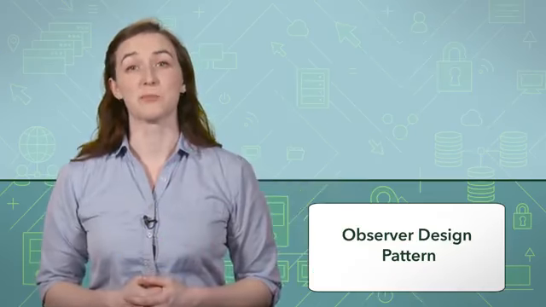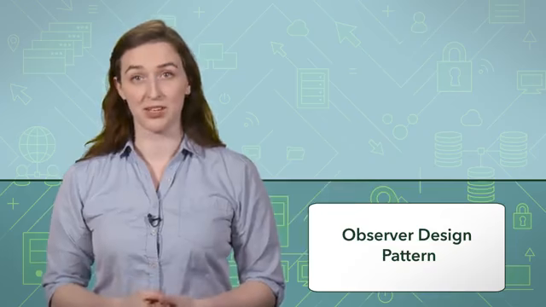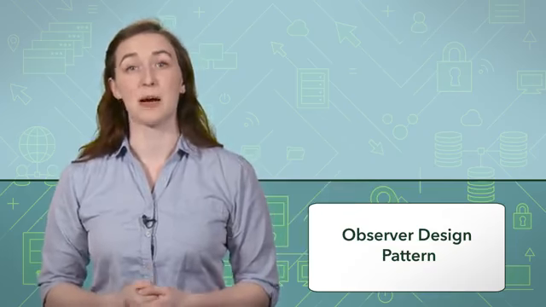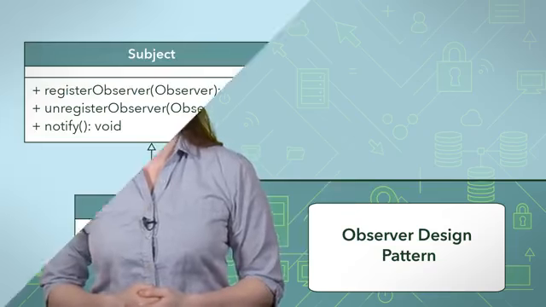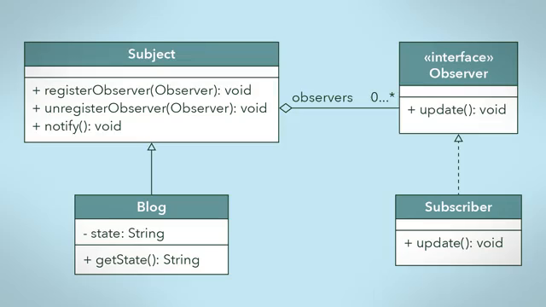Now that we've applied the observer pattern to a specific example, let's take a look at how this idea can be abstracted into a design pattern, as given by the following UML diagram. In this UML class diagram, the subject superclass has three methods: register observer, unregister observer, and notify. These are all essential for a subject to relate to its observers. Specifically, the blog subclass of subject would inherit these methods to subscribe, unsubscribe, and notify its subscribers.